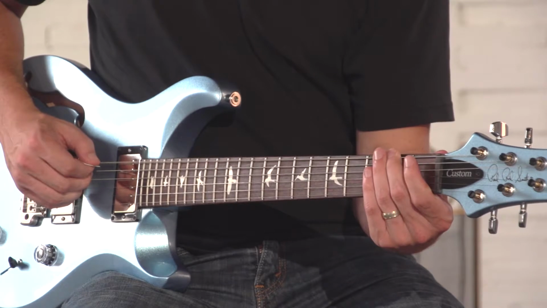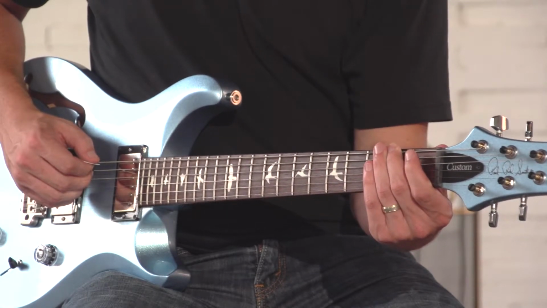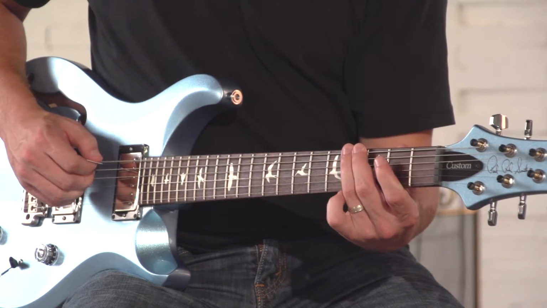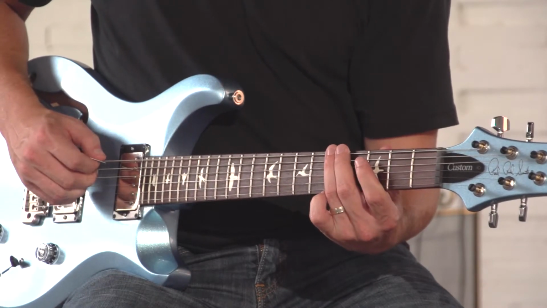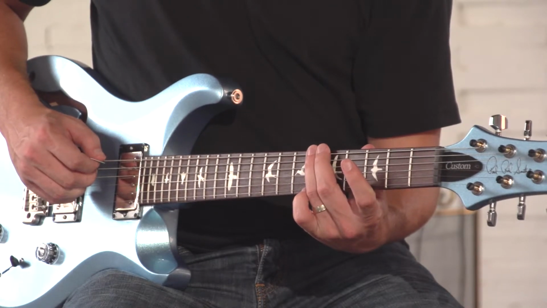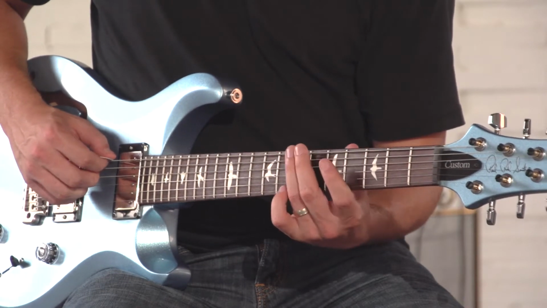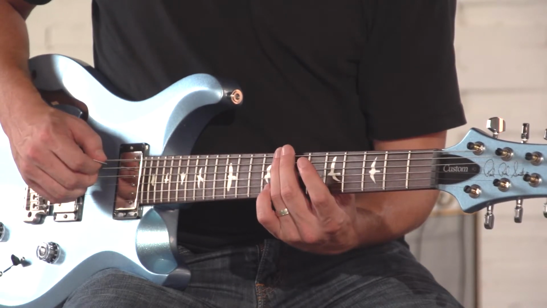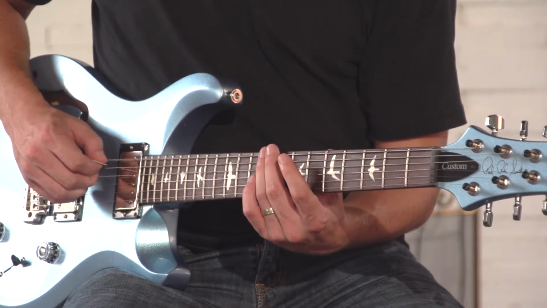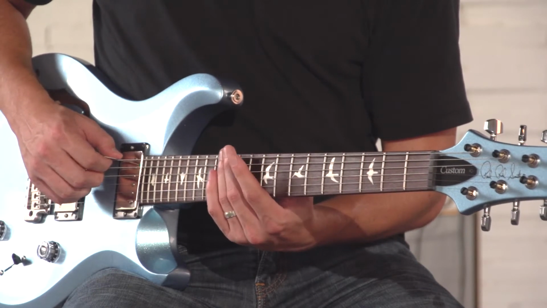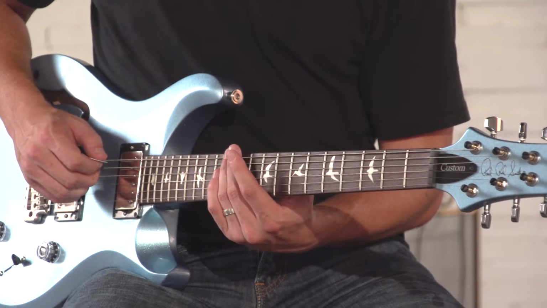Then you have your second, or your major second, minor 3rd, major 3rd, perfect 4th, sharp 4 or flat 5, perfect 5th, minor 6, 6, minor 7, 7, and there's your tonic again, your octave.